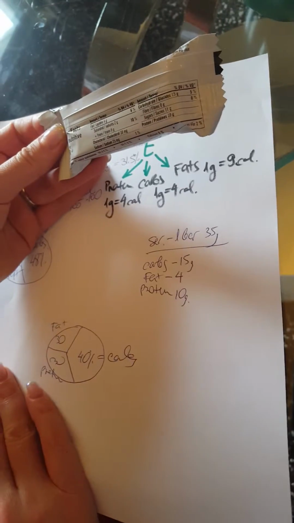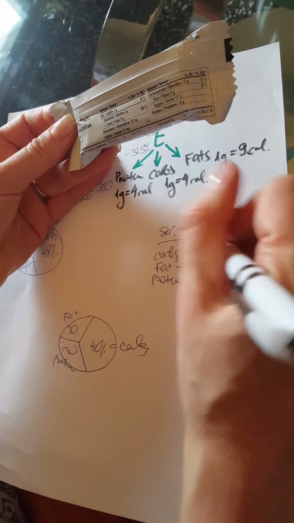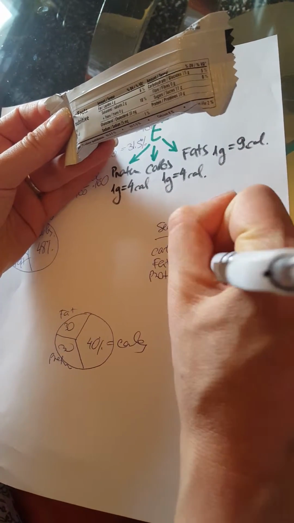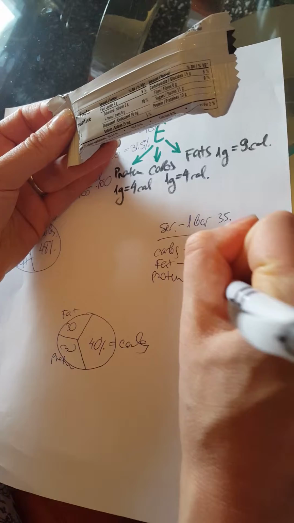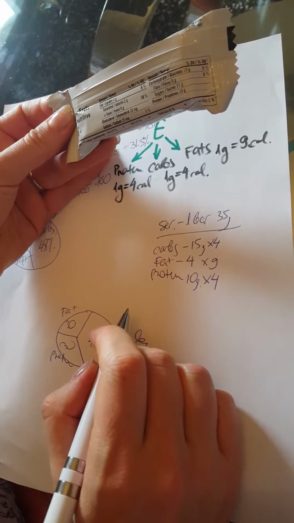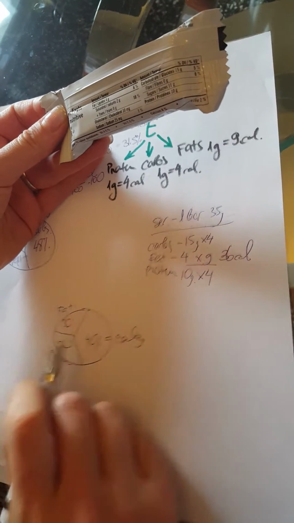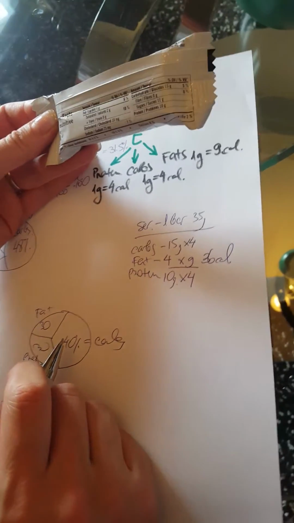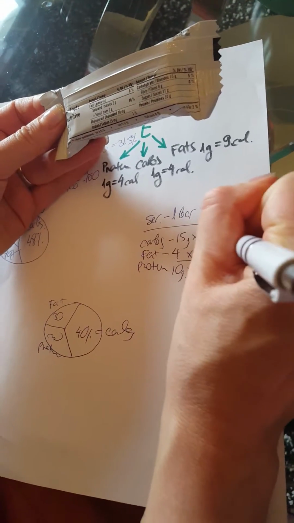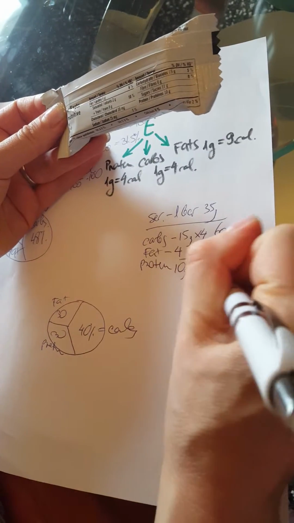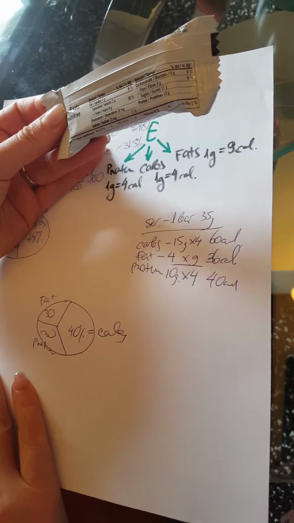We're going to do exactly the same thing. We will multiply carbs by 4, fat by 9, protein by 4. We're coming up with 36 calories coming from fat. We're coming to 60 calories coming from carbs, and we're coming to 40 calories coming from protein.